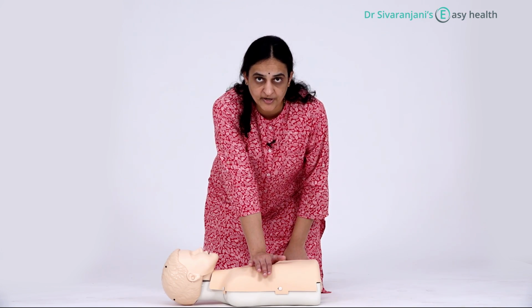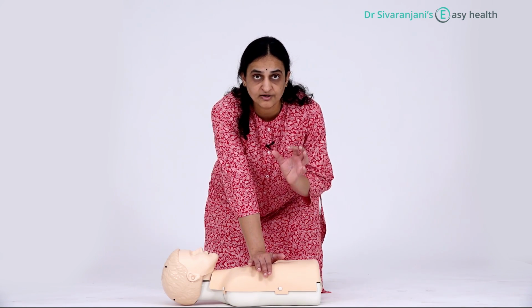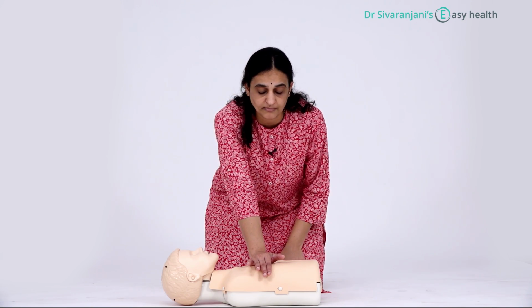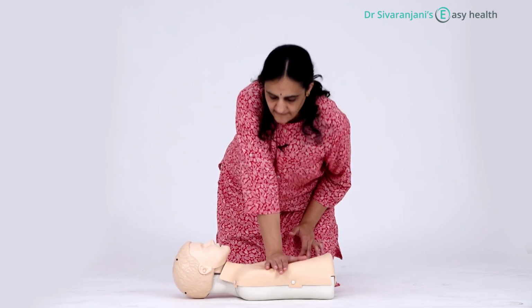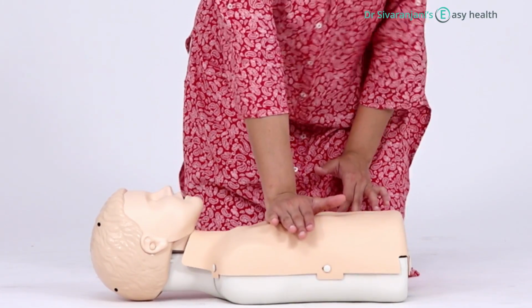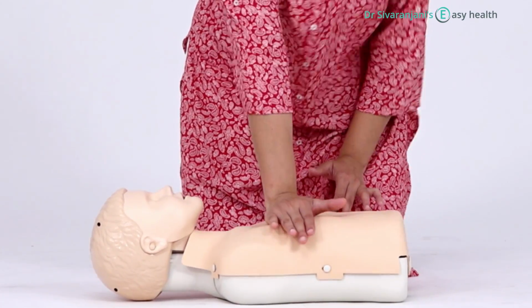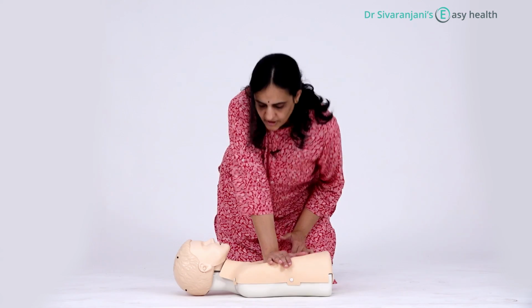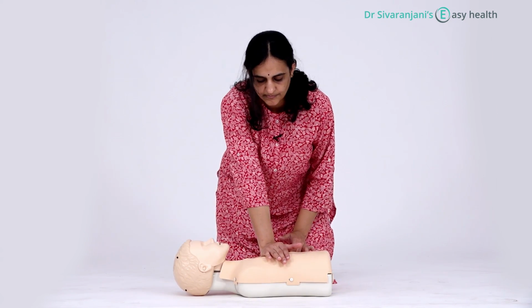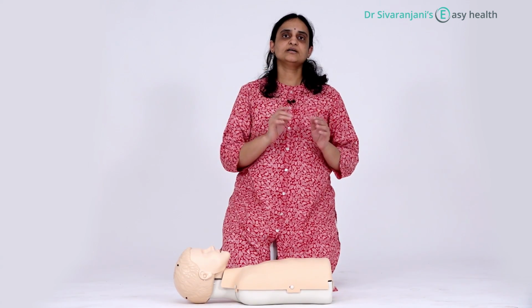Please press hard and allow the chest to recoil, and the rate should be approximately around 100 per minute, but not more than 120 per minute. 1, 2, 3, 4, 5, 6, 7, 8, 9, 10, 11, 12, 13, 14, 15, 16, 17, 18, 19, 20, 21, 22, 23, 24, 25, 26, 27, 28, 29, 30. Now, these are chest compressions. Then you will have to give 2 breaths.